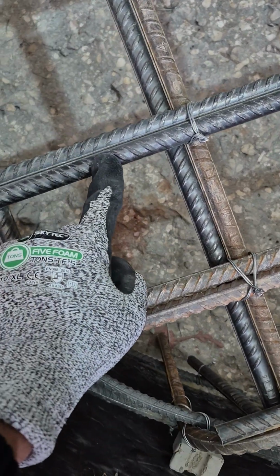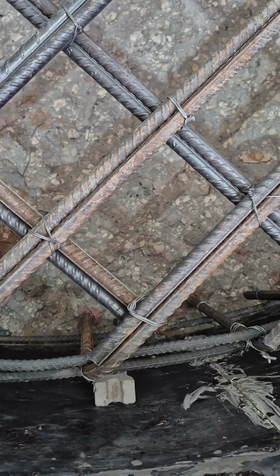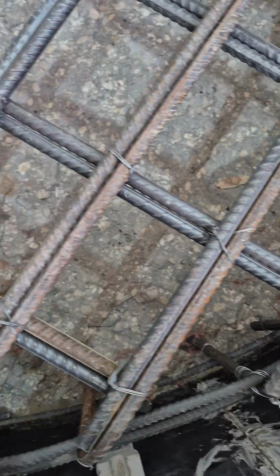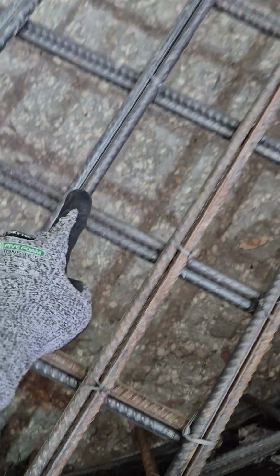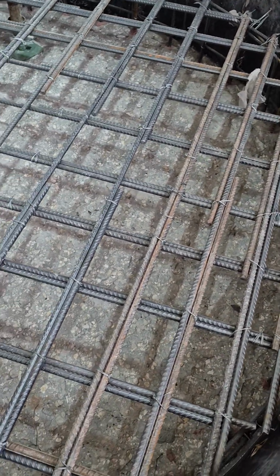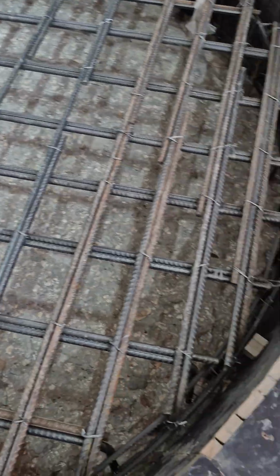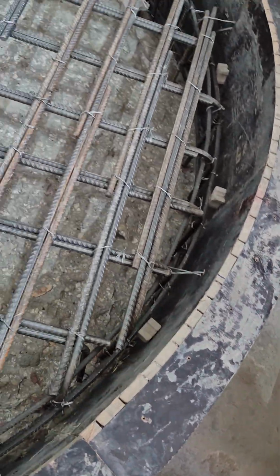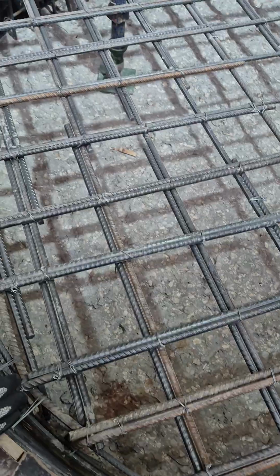So basically this bar is coming out from the raft, and this bar is just to continue the bond between this bar and the opposite bar coming out from the raft to make this pad completely tied with the raft. Okay, so this is the reinforcement detailing here.